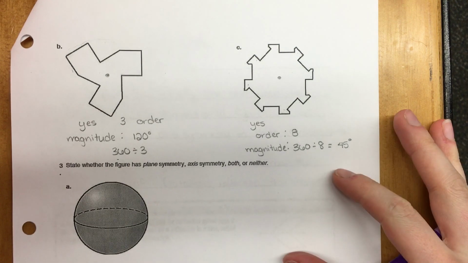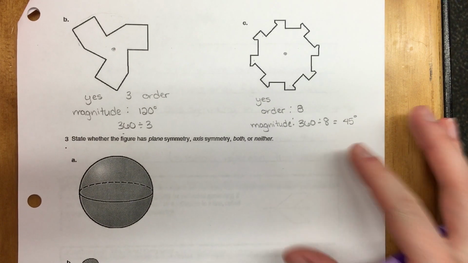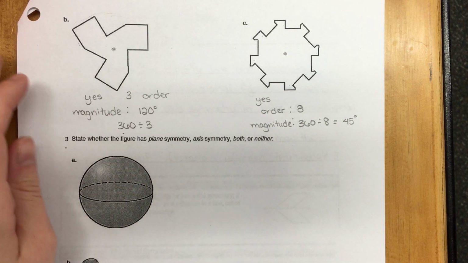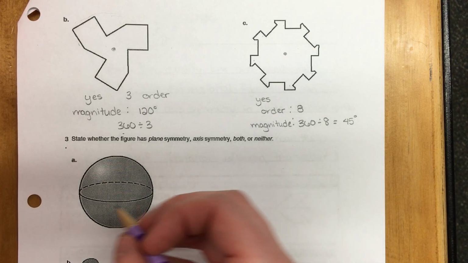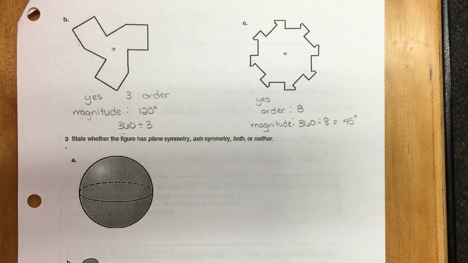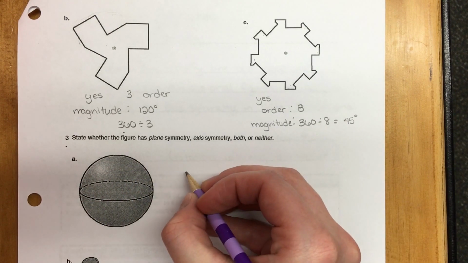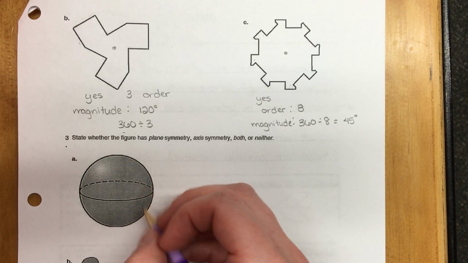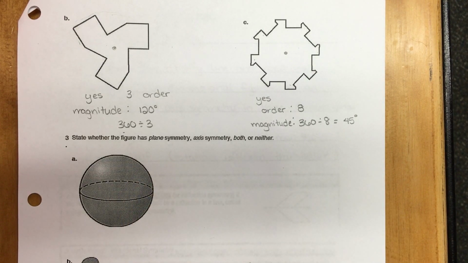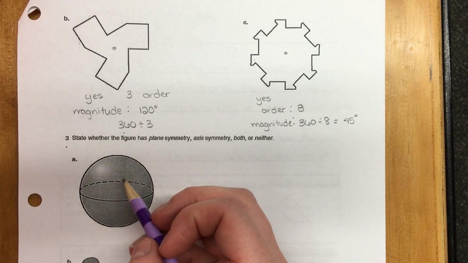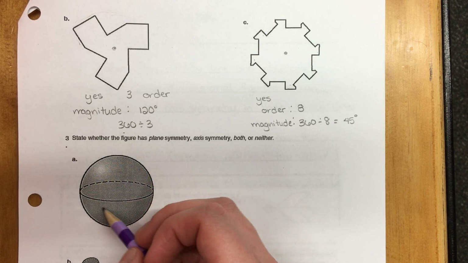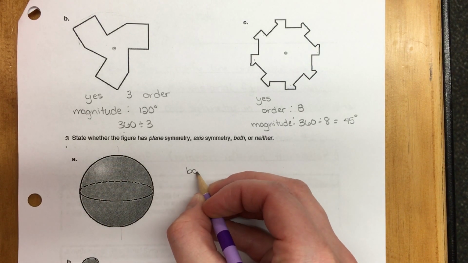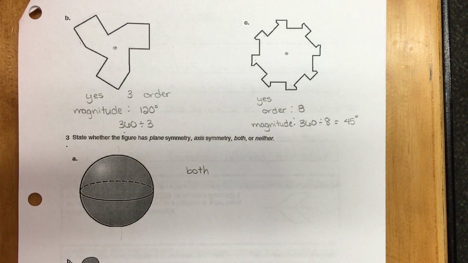All right, so last we're going to look at a couple 3D figures. Does this have plane symmetry, axis symmetry, both or neither? So looking at a sphere, I can cut this thing straight down the middle here, and it's going to have plane symmetry. I'm going to have half of a circle on the top and the bottom. And I can also map this around an axis of rotation. If we put a line straight through the middle, the circle's the same all the way around. So this is both plane and axis symmetry for our sphere.